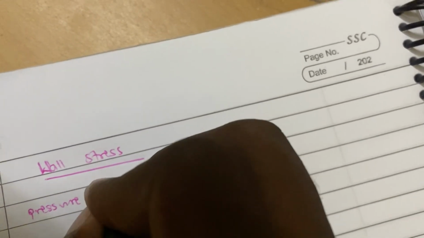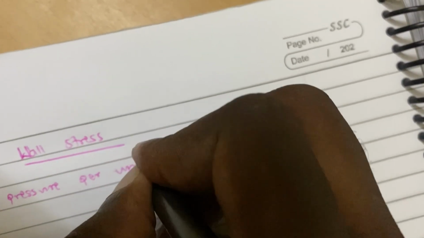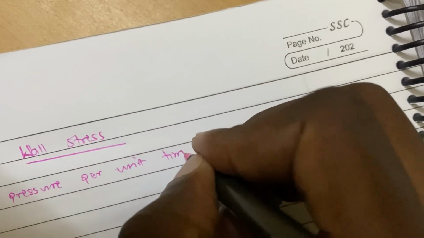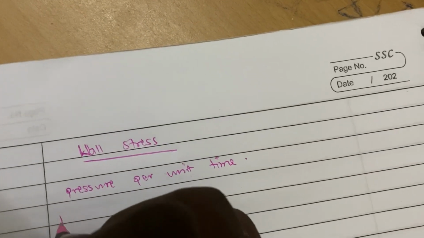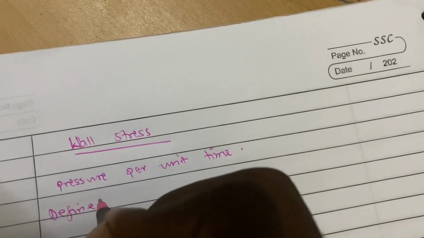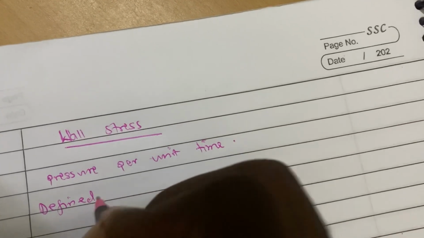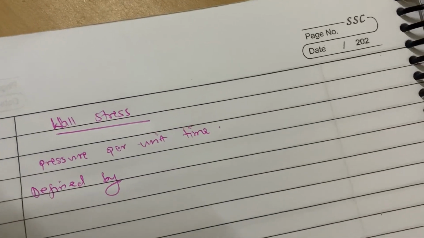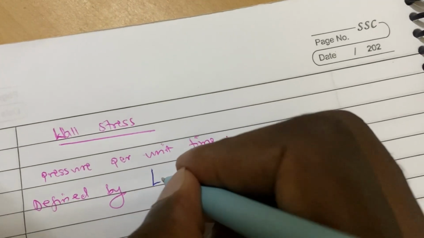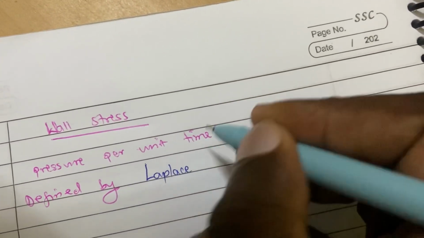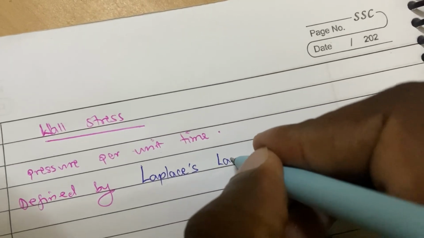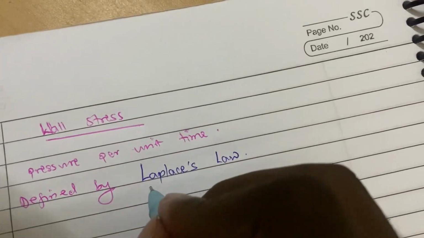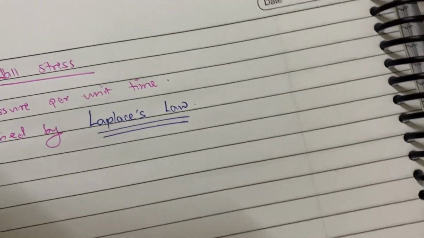So what is Laplace's law? This is a good question.